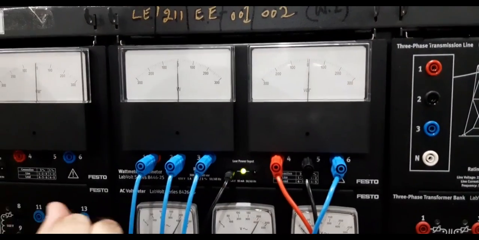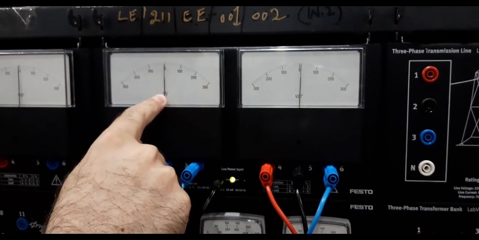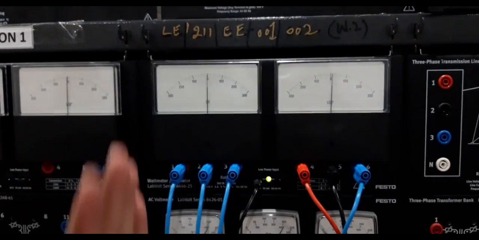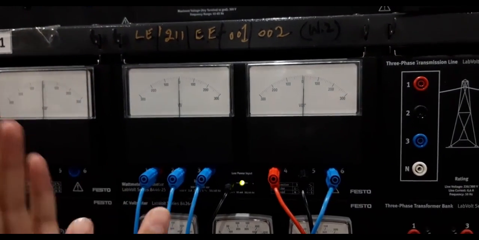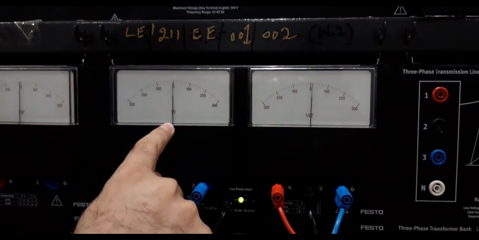Pay attention to these two meters. You can see that the var as well as the watt is approximately 0, meaning to say that no reactive power is flowing, because it is approximately 0. Also the watt is 0.